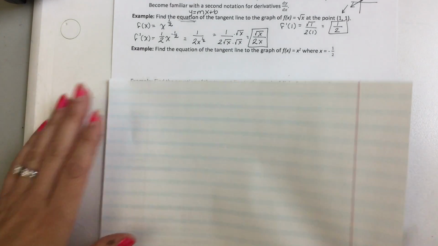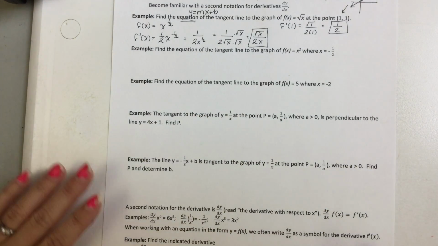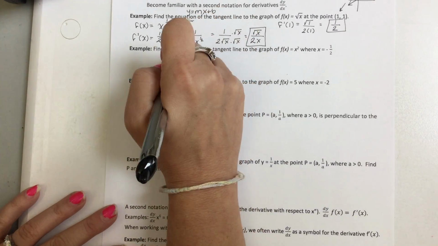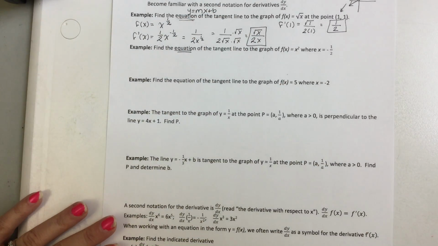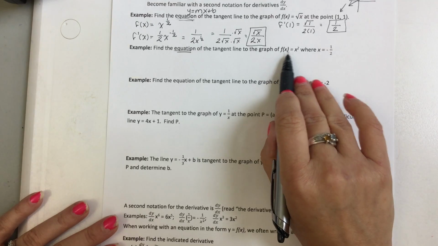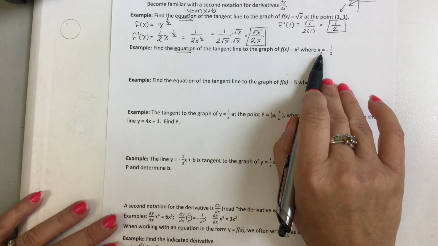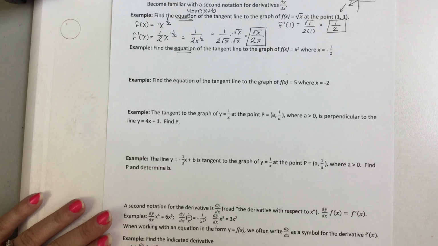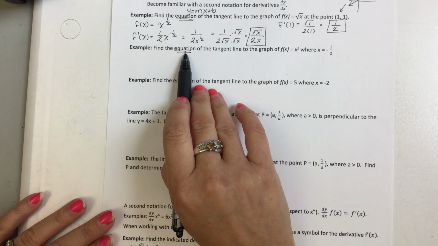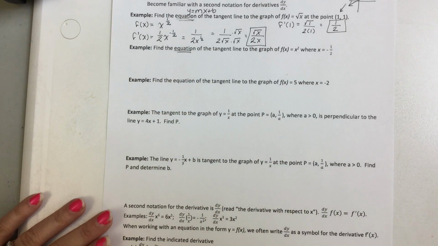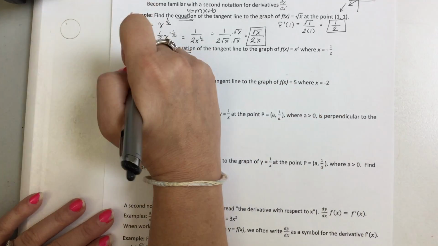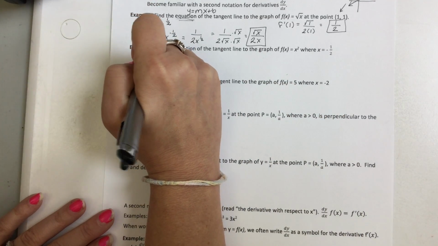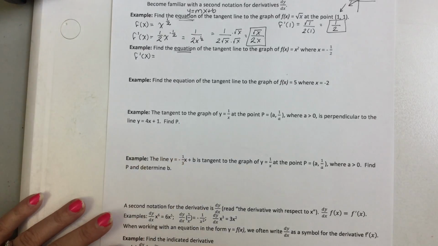Let's do it again, okay? We just want to feel really confident with this whole process. Find the equation of the tangent line of the graph f of x equals x squared, where x is negative 1/2. In order to find an equation, you need a slope and a point. To find the slope, I need to take my function and find the derivative.